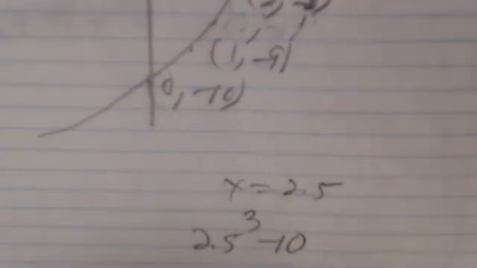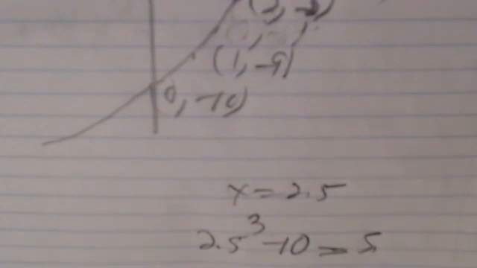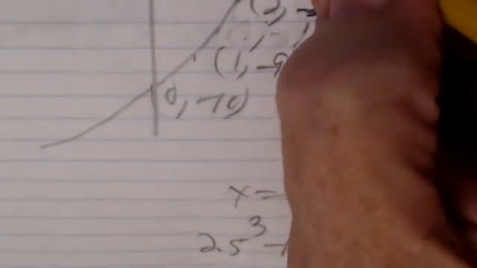I'm going to cheat a little bit and go ahead and use the calculator on it. And that comes out to be 5.62. So when x was 2.5, my y value came out to be 5.62.